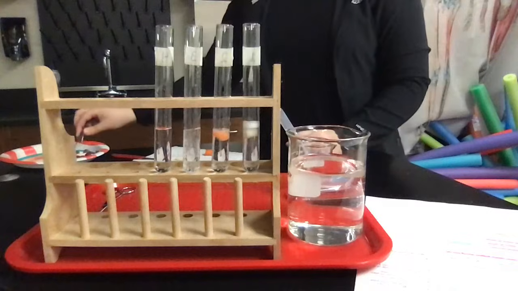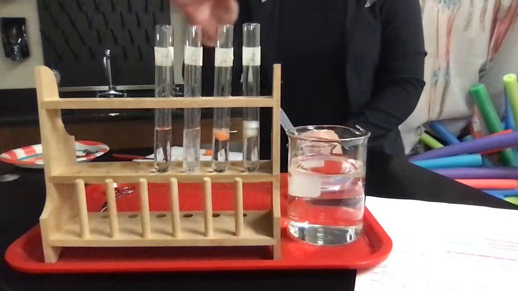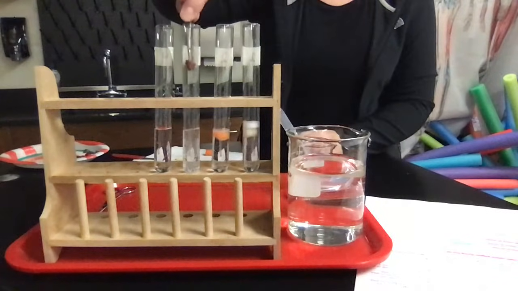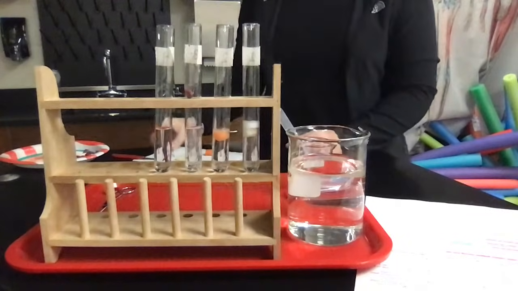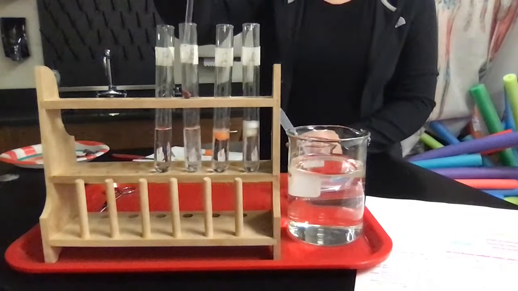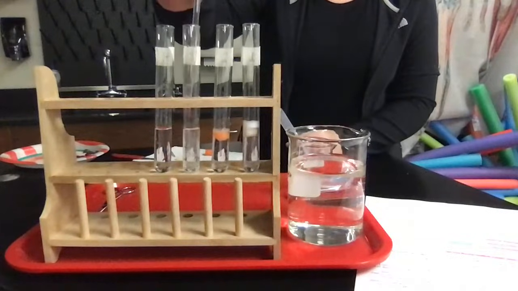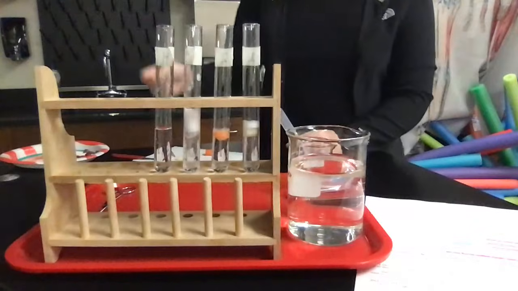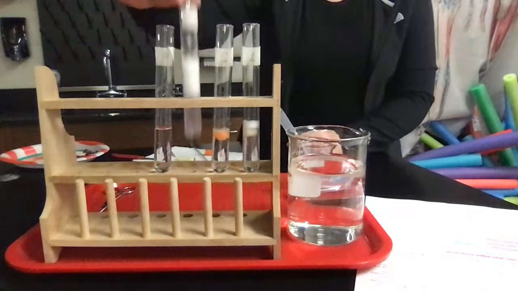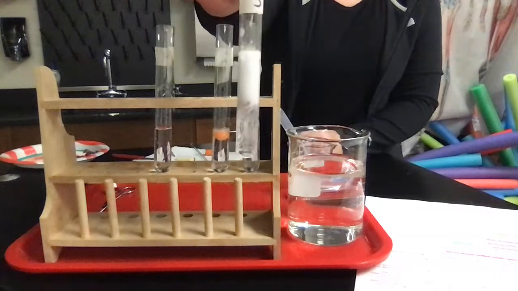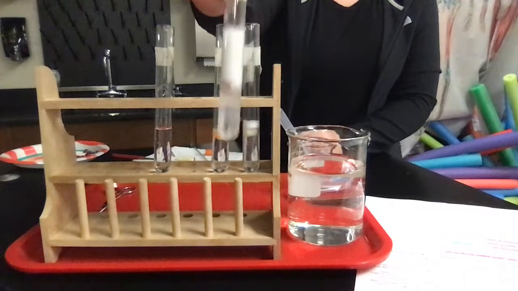Okay, and then the last sample I'm going to be using is liver. So I'm going to put that into my next tube here. It's a little nasty. We're going to shove it down there with a stir rod. And that is the liver reaction. So you can see that obviously this had the highest reaction.